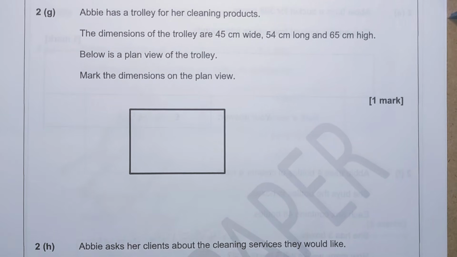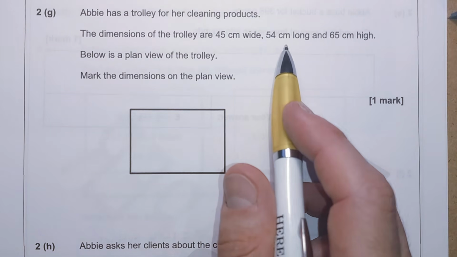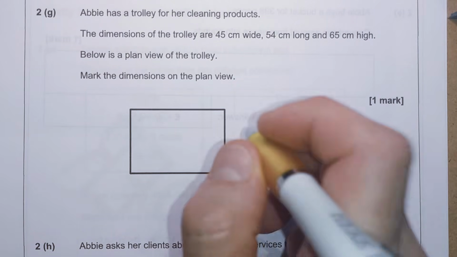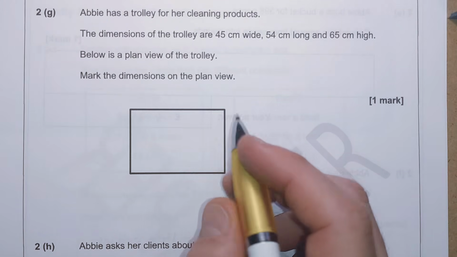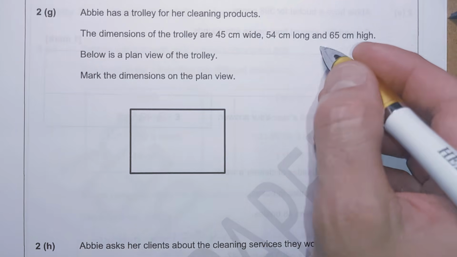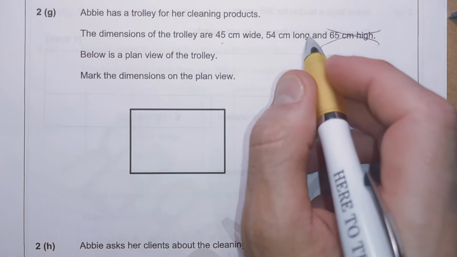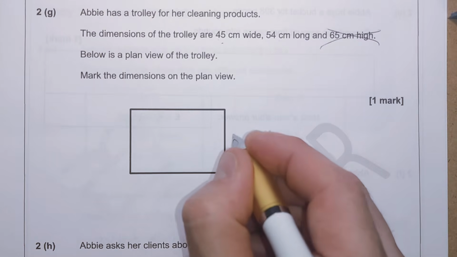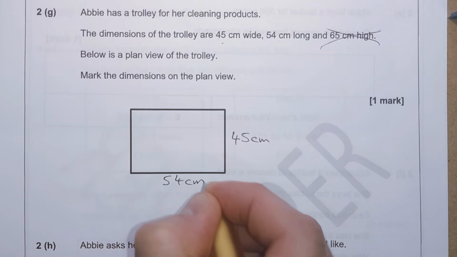2G. Abby has a trolley for her cleaning products. The dimensions of the trolley are 45 centimetres wide, 54 centimetres long, and 65 centimetres high. Below is a plan view of the trolley, so looking straight down onto the trolley. Mark the dimensions on the plan view. So if we're looking straight down on something, we wouldn't be able to see how high it is, so we can ignore that. What we would be able to see is how wide and how long. We don't know which way, but, well, 45 is less than 54, so it's going to be on the shorter side. And 54 on the longer side.